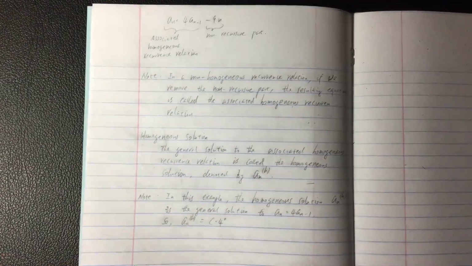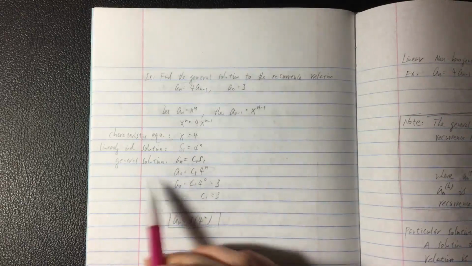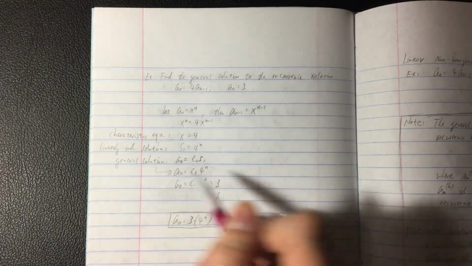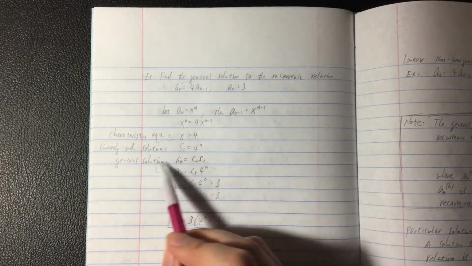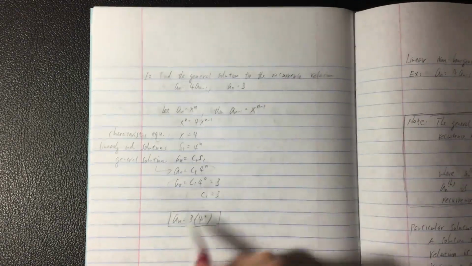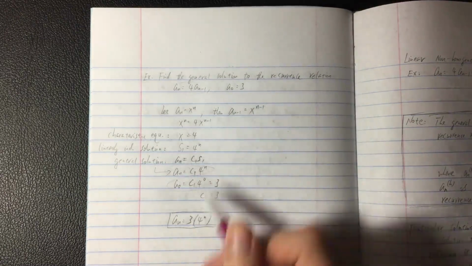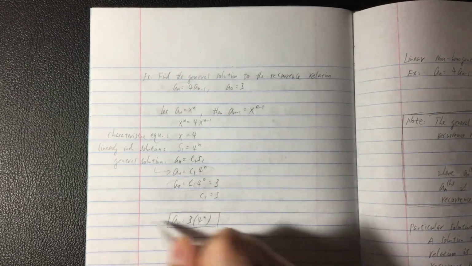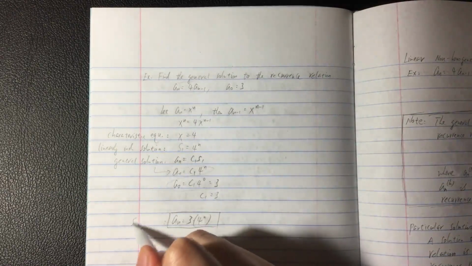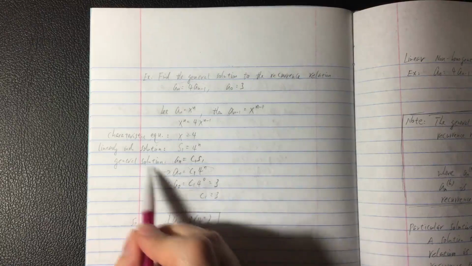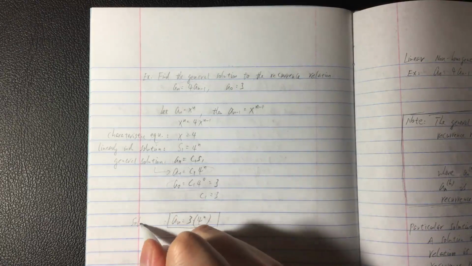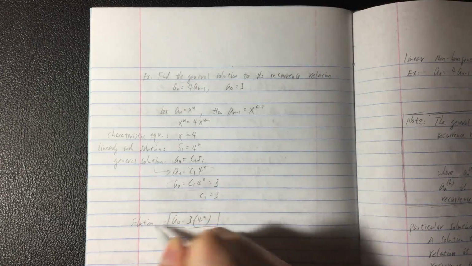And for the previous example, let me correct one thing. This is called the general solution. The one before we plug in the initial condition is called the general solution. The answer after we plug in the initial condition, after we find C1, is called a solution to this recurrence. This is not the general solution.